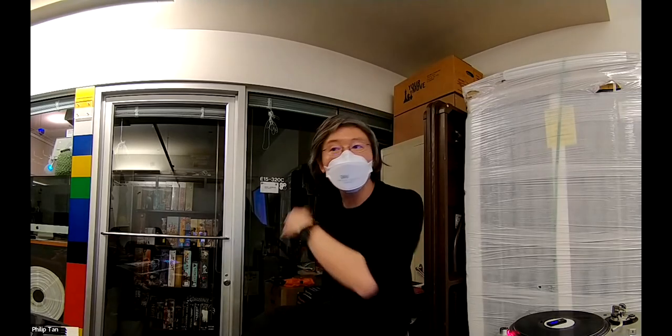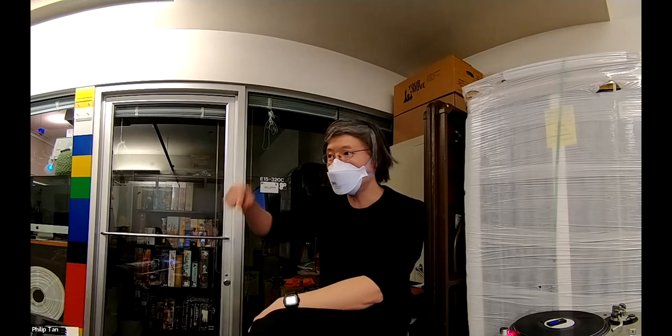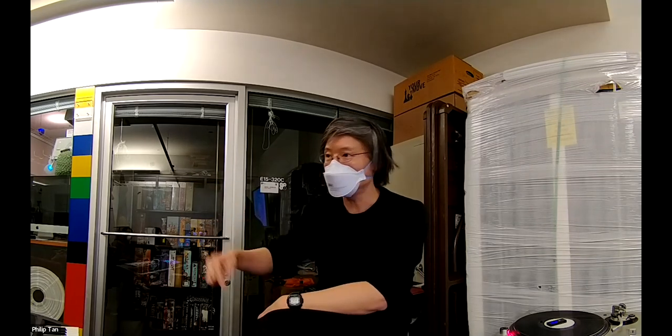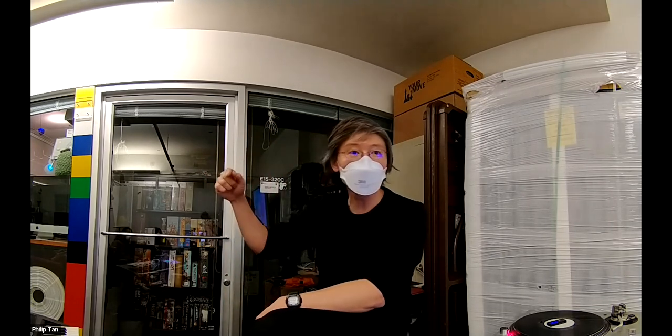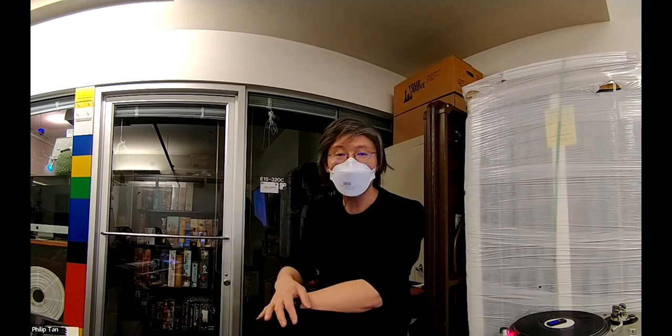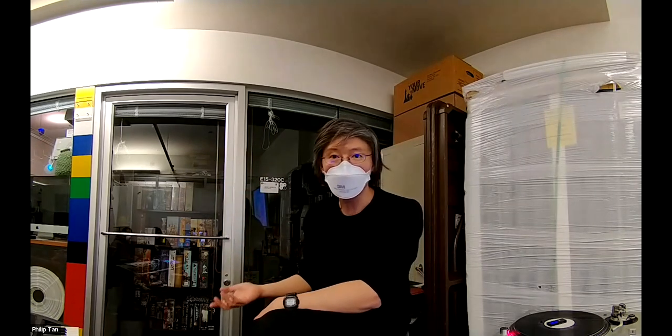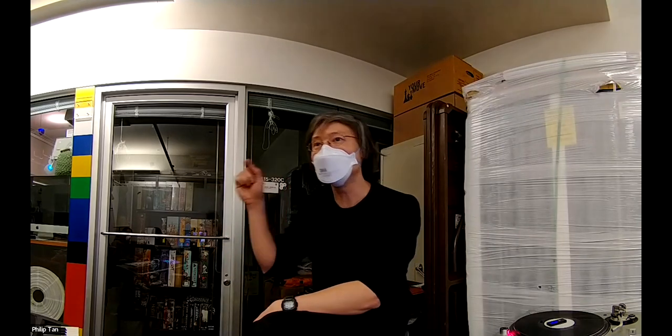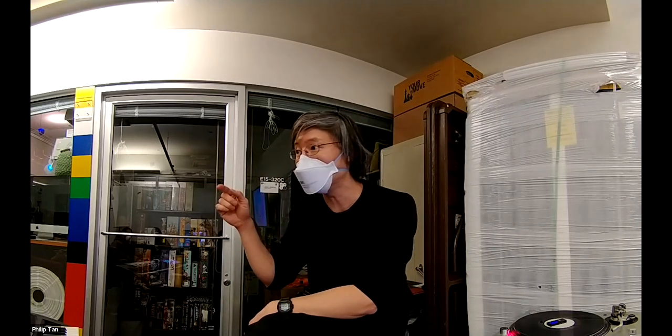On certain controllers, you actually have buttons to change the key of your song. And all DJ software nowadays has those same buttons on screen, so you could also use your mouse to change it. So if a certain song is in the wrong key, you can go ahead and just say, well, if I just moved it up by a semitone, maybe it will match up.